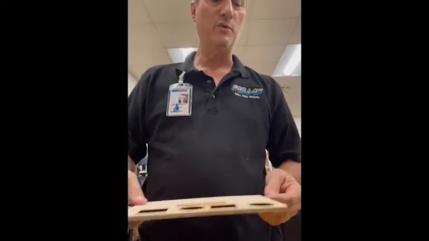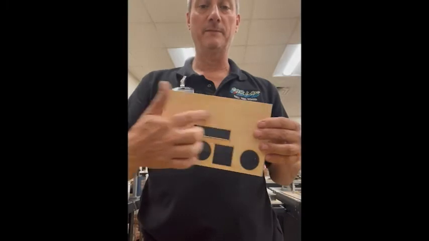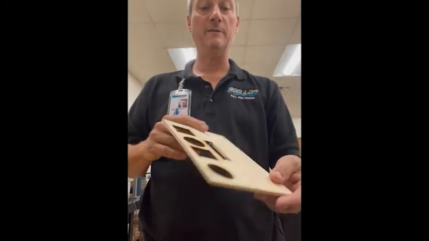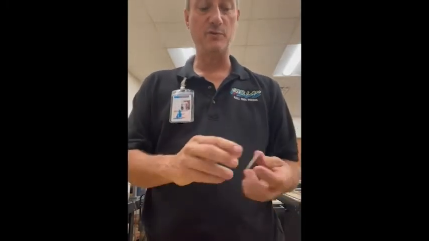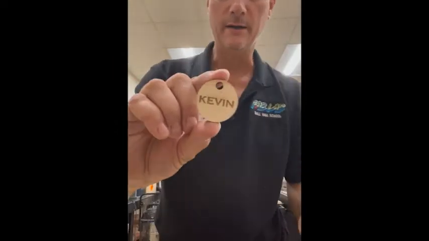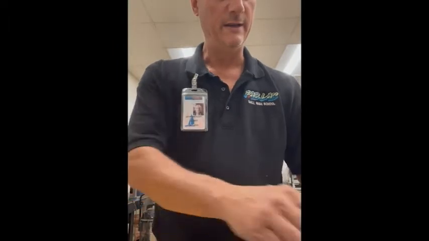We're going to talk about how to make some really cool keychains out of this type of wood here. This is just like 1/4-inch plywood, and it's laser cut, and we're going to make some cool stuff like keychains, just like this. I'm going to show you how to do that and get that set up in Illustrator, and you can make your own. Okay, here we go.